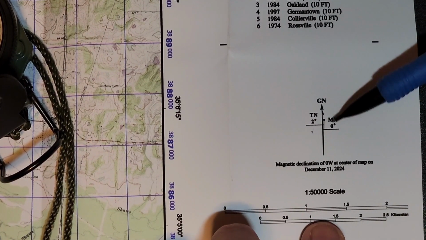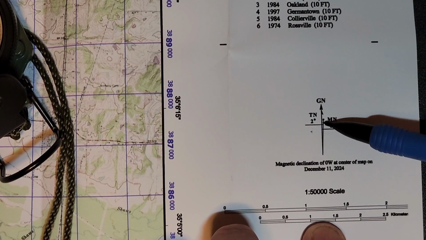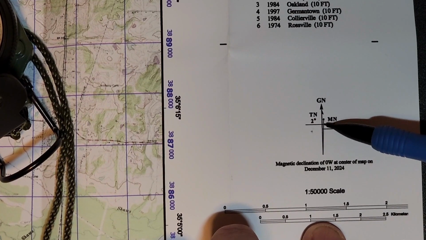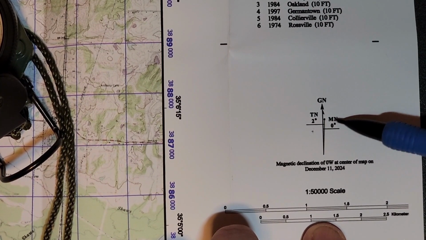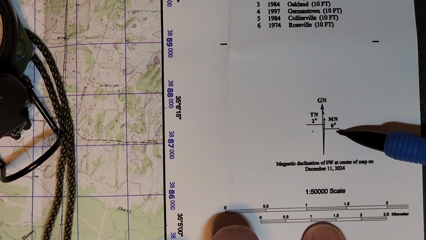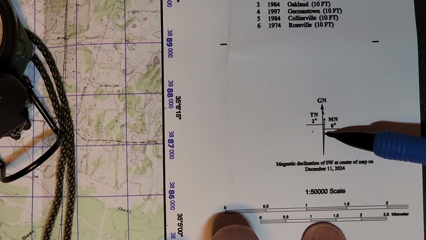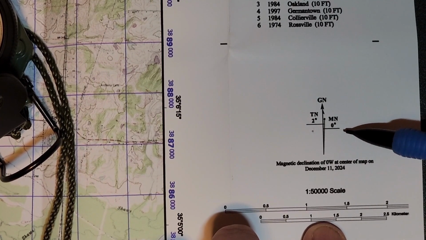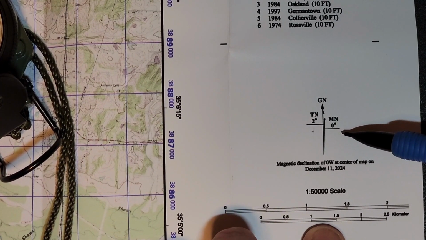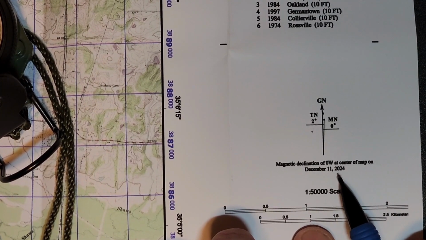Now, if you notice, this says magnetic north 0 degrees, but there is that little line there, so it's not a true 0. It's about half a degree, but it's less than what you can make out on a compass, so it's declined on the map. So every reading that I get on my compass, I can translate directly onto this map. I don't have to add or subtract any degrees for declination. And this is as of December 11th, 2024.